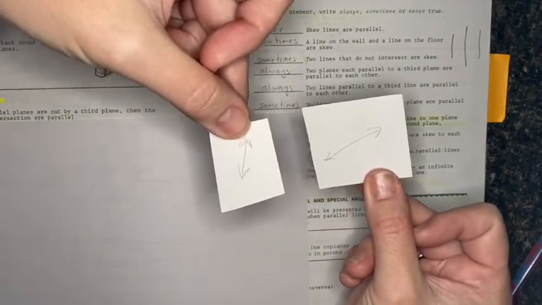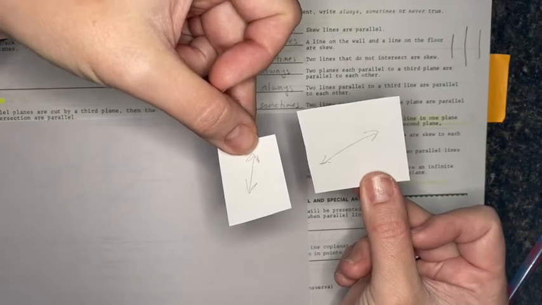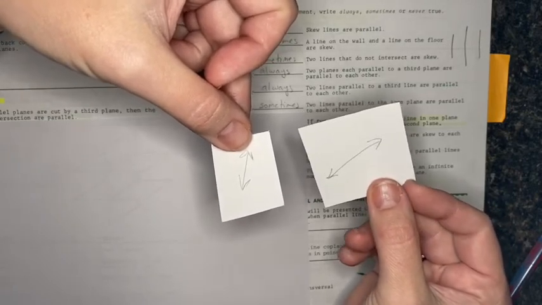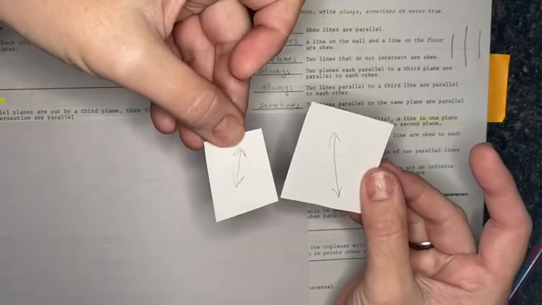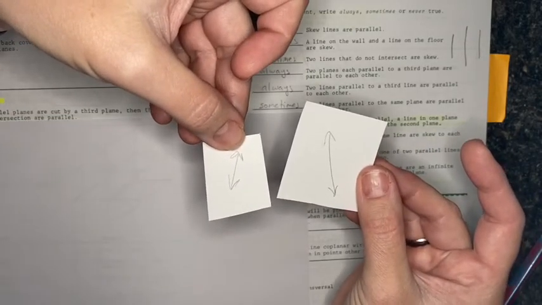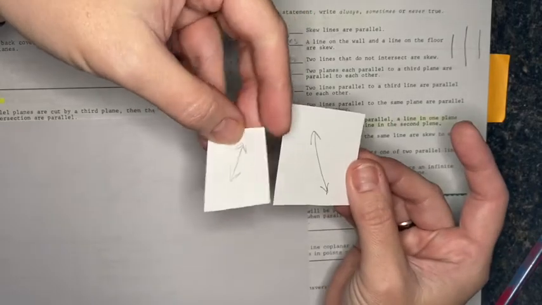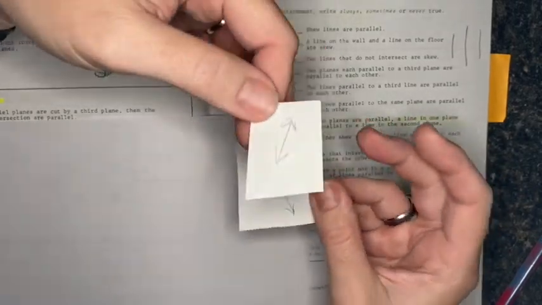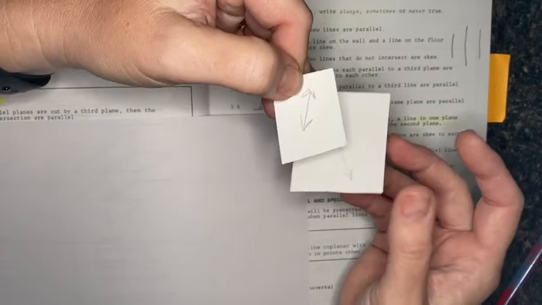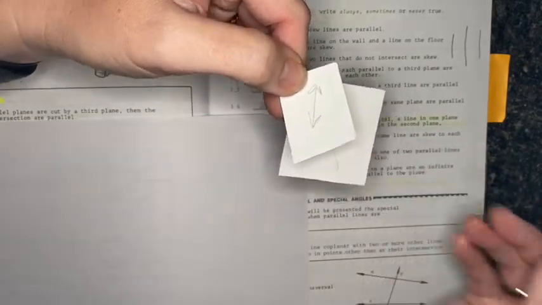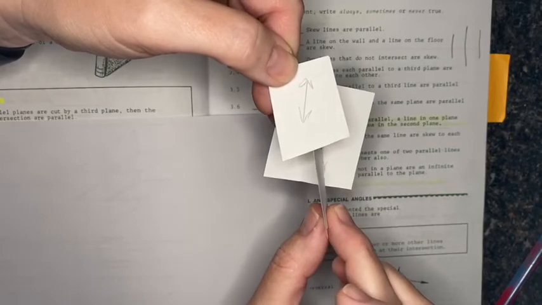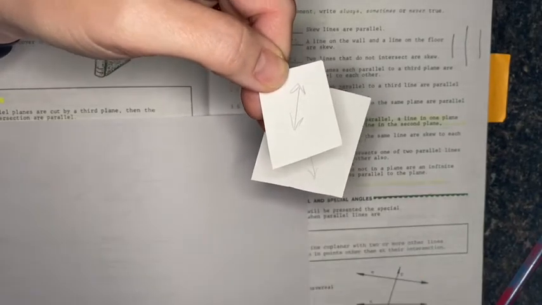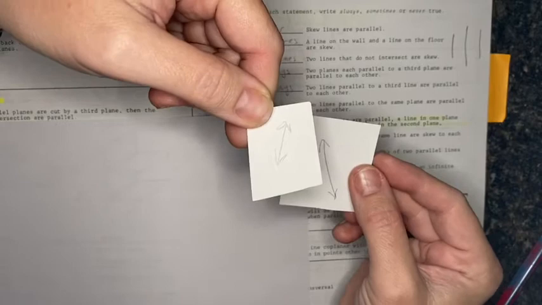Okay, and the question is, or the statement says, a line in one plane is parallel to the line in the second plane. Well, if I turn my lines and I line them up, okay, then I could create a third, let me see if I can hold it that way. Oh, making me work today. I could create a third plane, right, that crosses both of those lines. So in this case, yes, they would be parallel.